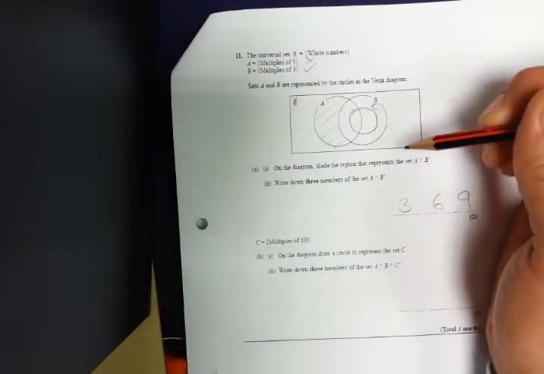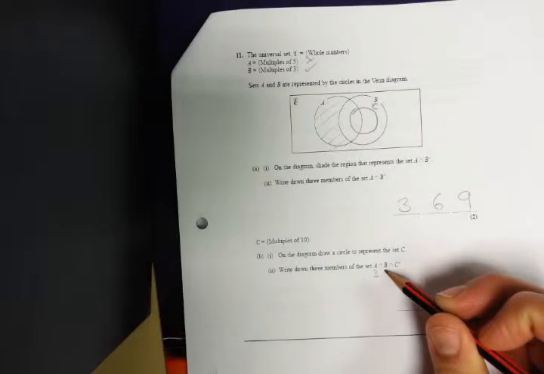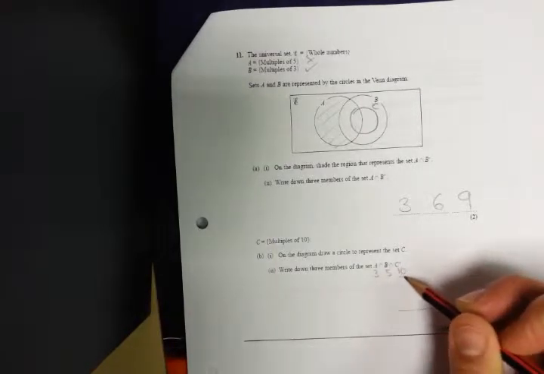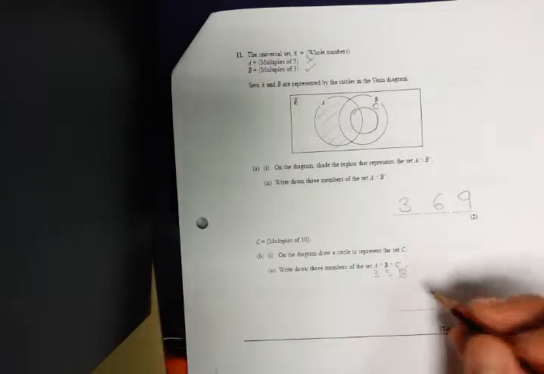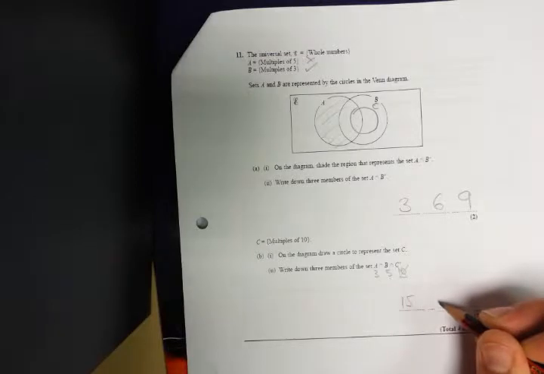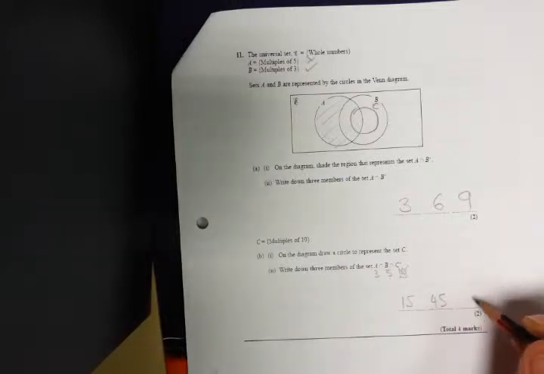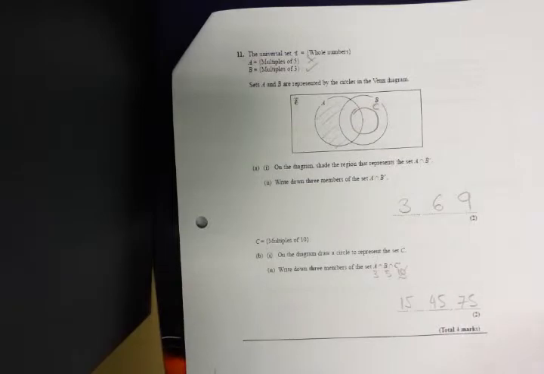Members of the set A, so that's multiples of 3, B, multiples of 5, but C, not multiples of 10. So we're looking for multiples of 3 and 5. This is FizzBuzz, 15. Not the next multiple of 15, which would be 30, because that is a multiple of 10, so 45. Not the next one, because that's 60, so the one after that is 75. So multiples of 15, which aren't also multiples of 10. Another tricky question.